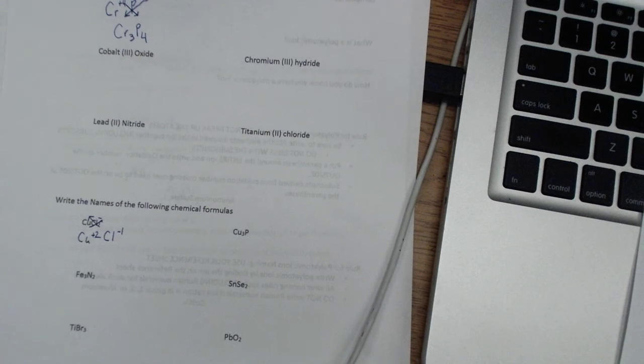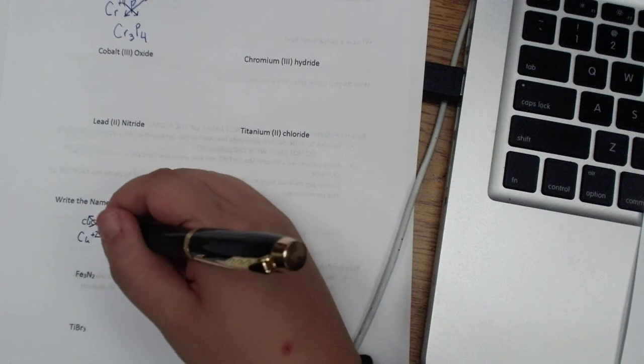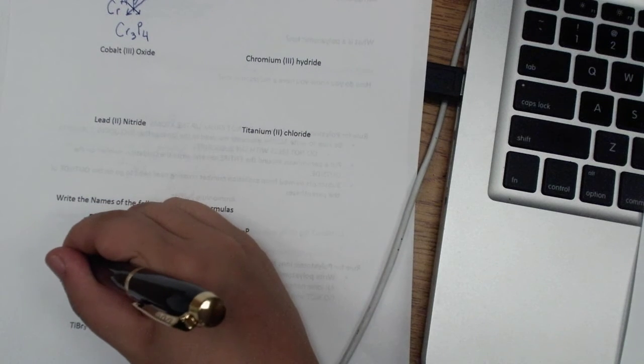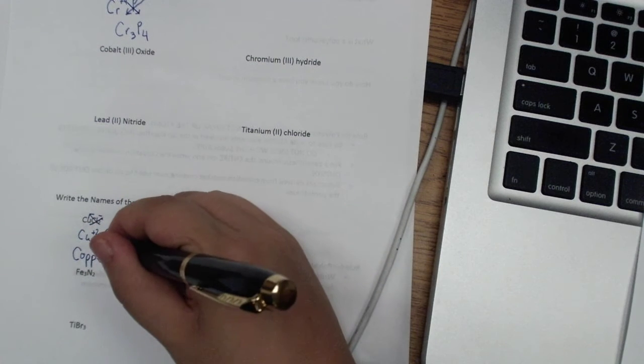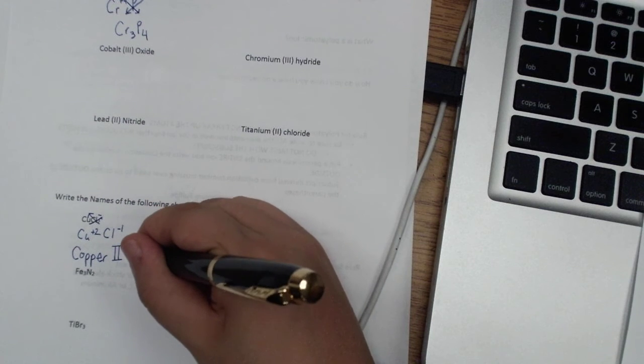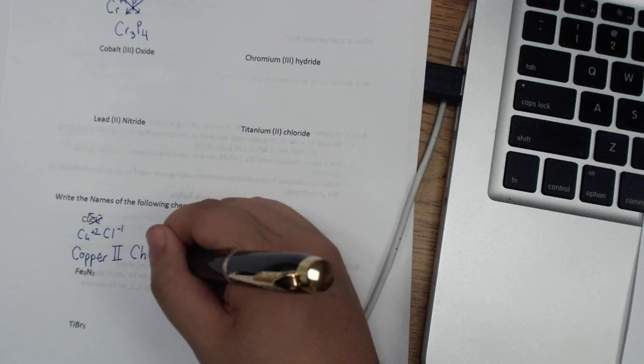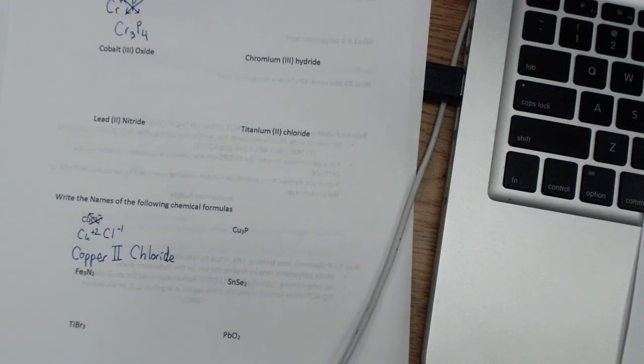Okay, I'll give you an example in a minute. So this is going to be copper 2 chloride, right? Because our binaries always end with IDE.